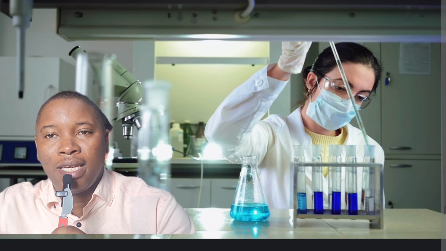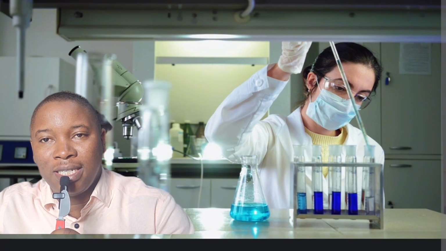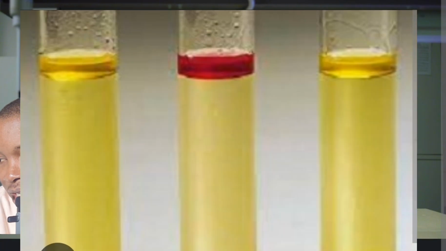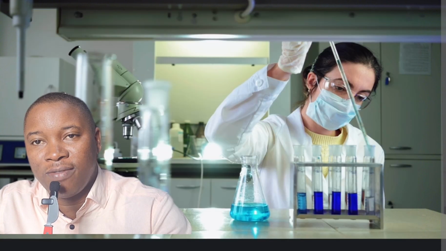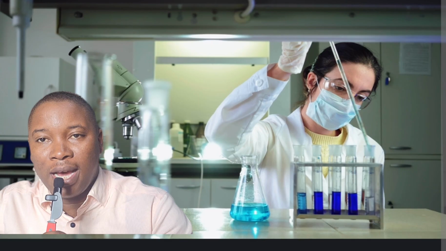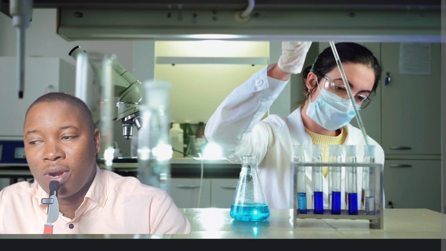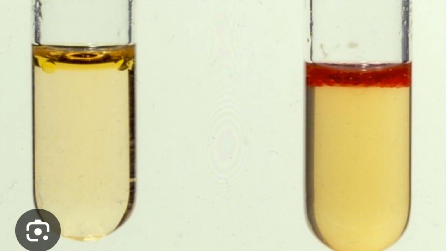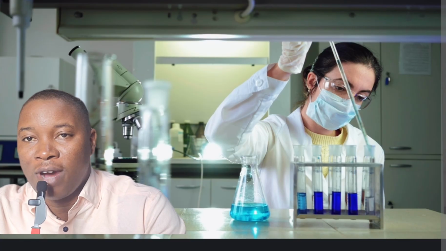So we need to add a reagent that we call Kovacs reagent. When we add this Kovacs reagent, there is a color change, with the development of a red or pink ring. When you see a red or pink ring developed within the broth, that tells you that the tryptophan in the broth has been broken down, and this is now detected by Kovacs reagent.